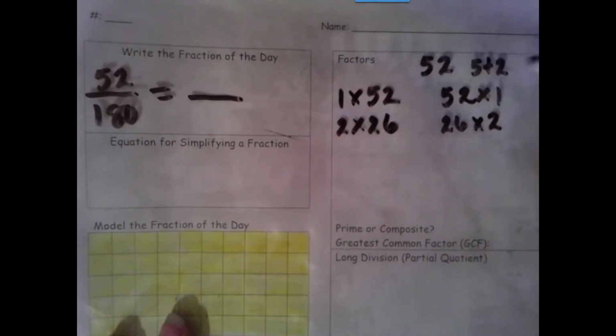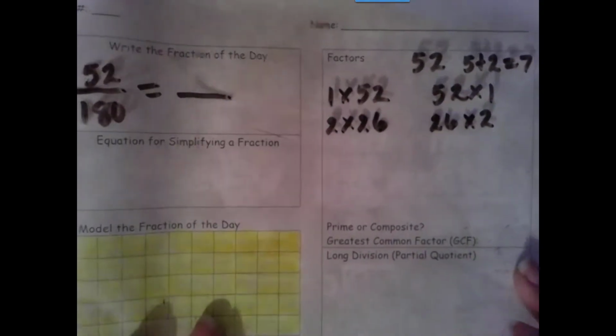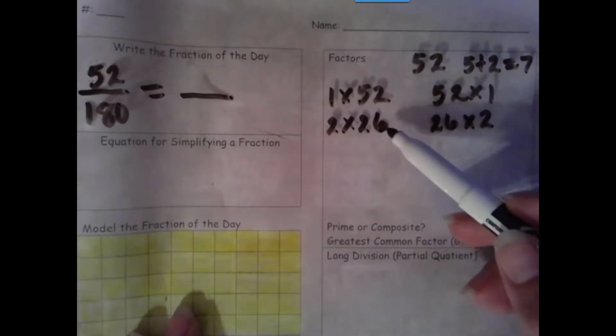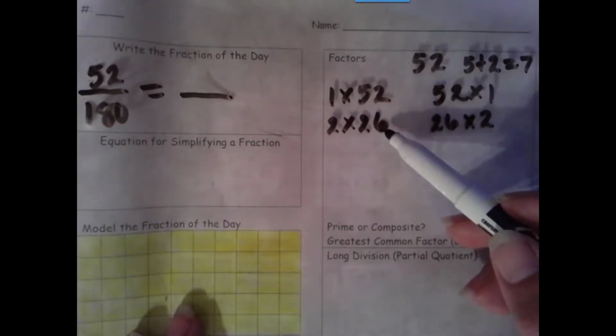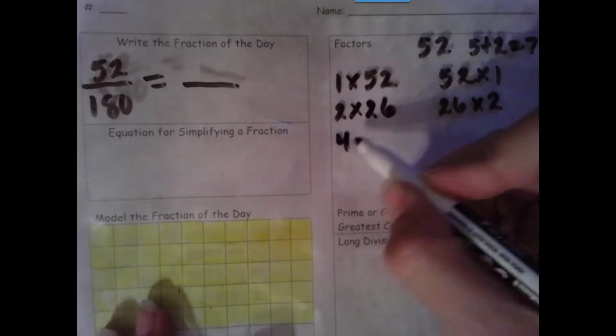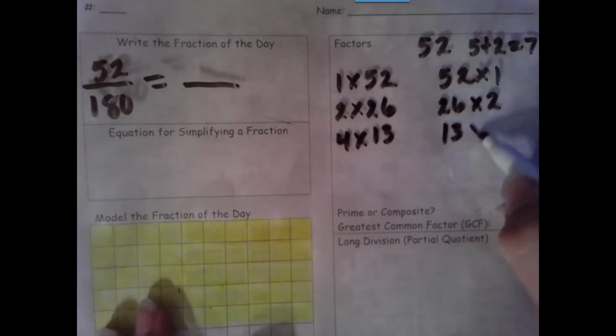Now I try 3. The rule for 3 is that we add the digits together. 5 plus 2 is 7. 7 is not a multiple of 3, so 3 is not a factor. Next I try 4. One thing you can check is if the second factor with 2 is even. It is, so 4 will be a factor. 4 times 13, 13 times 4.